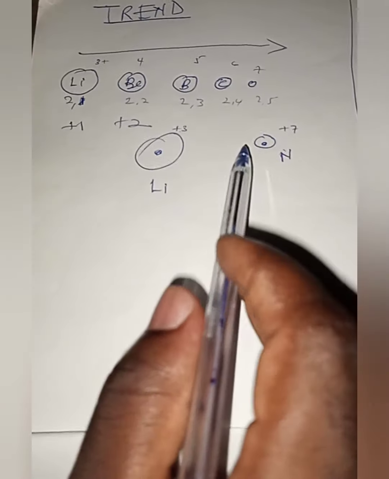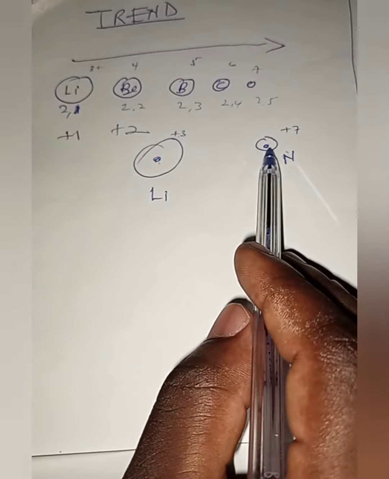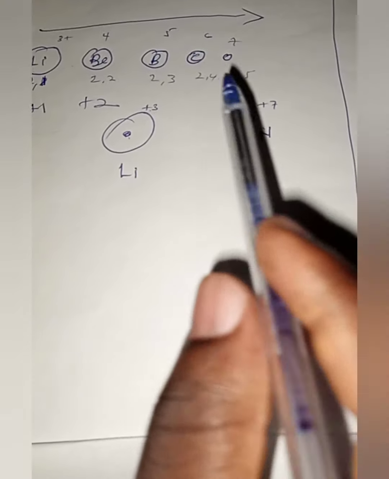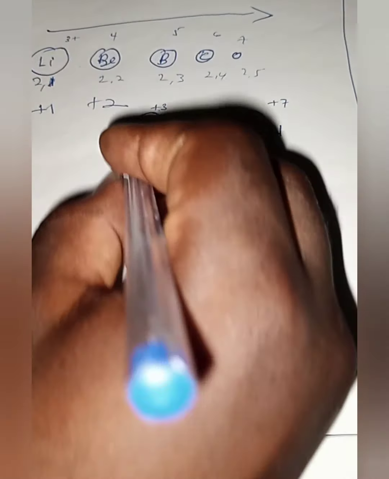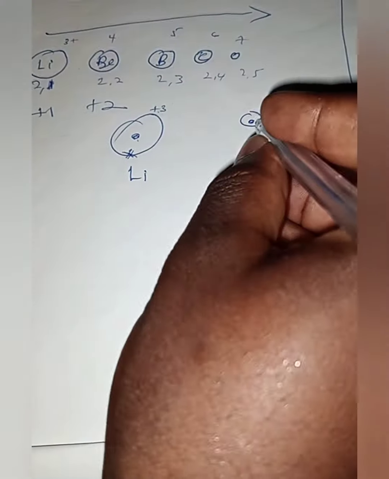And we have a nucleus here, and a nucleus here. Okay, check this. This nucleus and this nucleus, which one will pull the valence electron towards itself more strongly? Let's say we have a valence electron here.